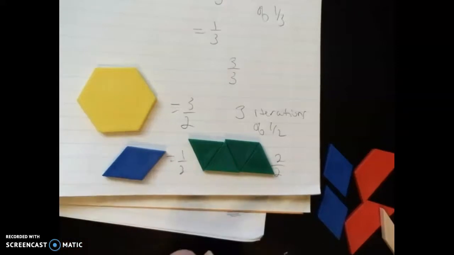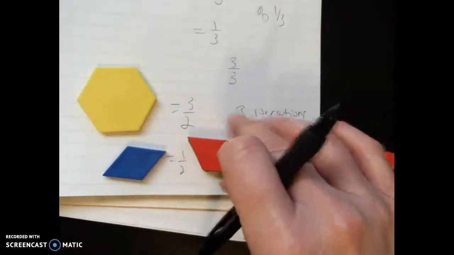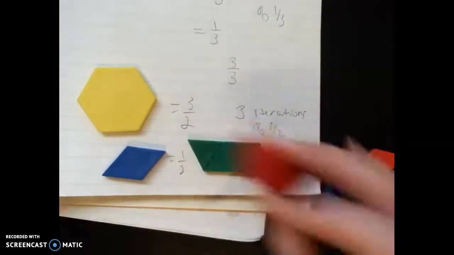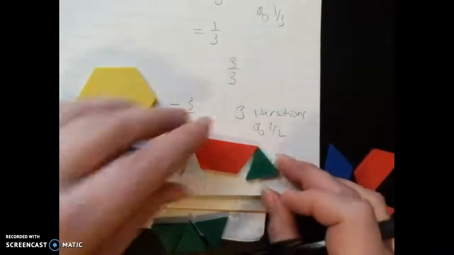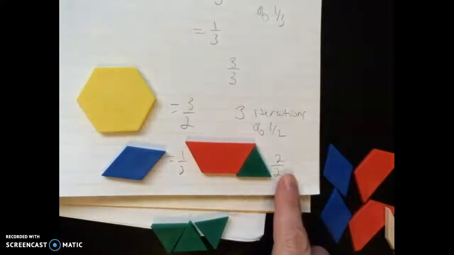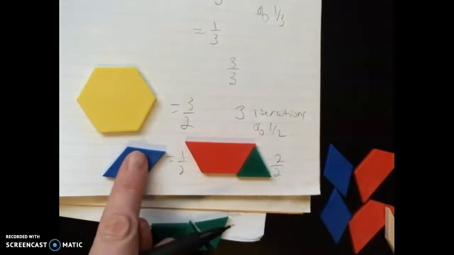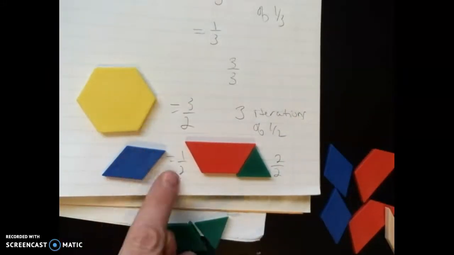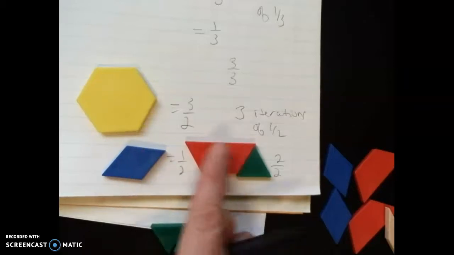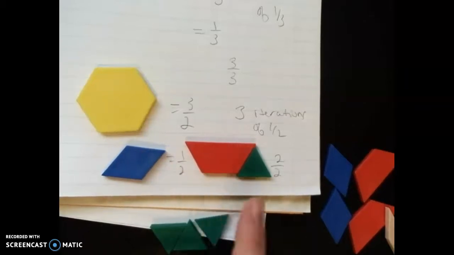So again, lots of different answers. I could also replace this guy with that because they have the same area. So then if I did this, that would also equal a whole. So the goal is to figure out the area of what your unit fraction is and then build up to what you need. But you can do that area in a lot of different ways.